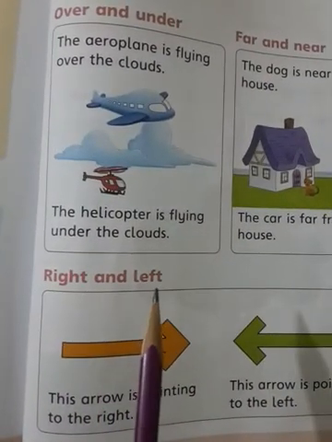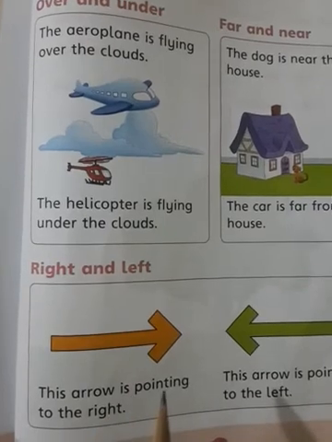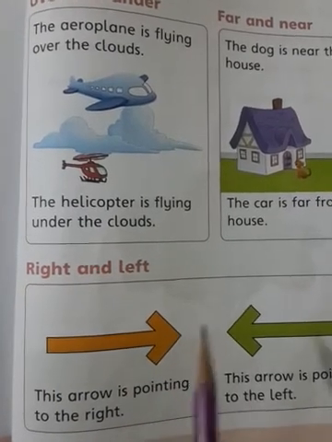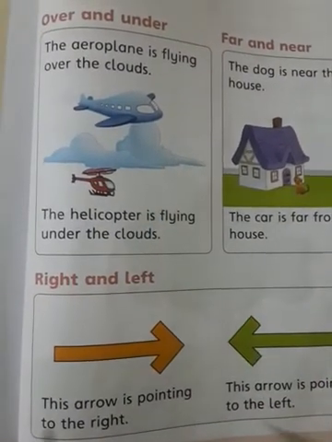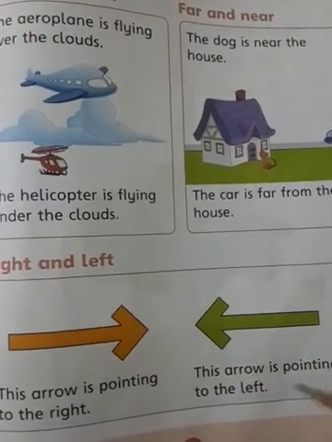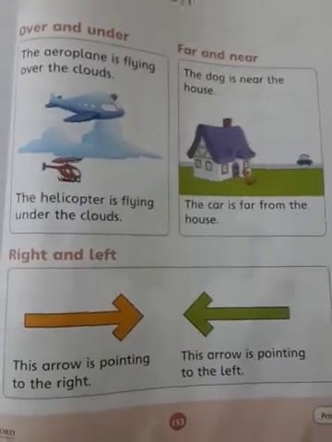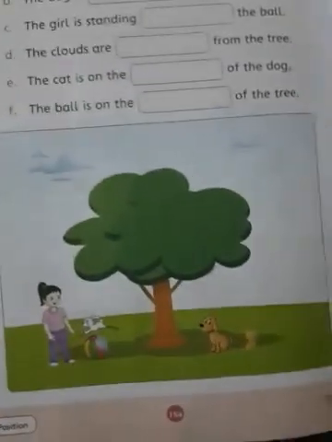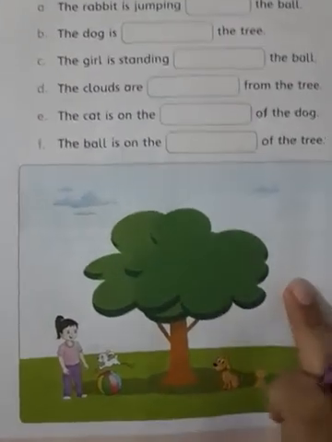Okay, now right and left. The arrow is pointing to the right. Okay, ये मेरा right hand है ना? Arrow is pointing to the right. This arrow is pointing to the left. Okay, this is positions. Now everyone open page number 154.